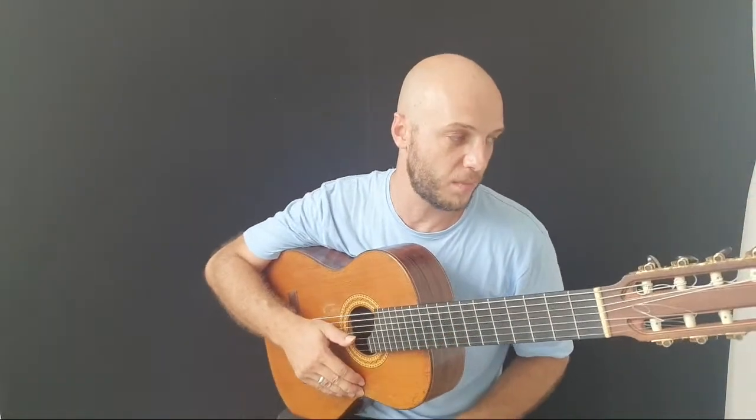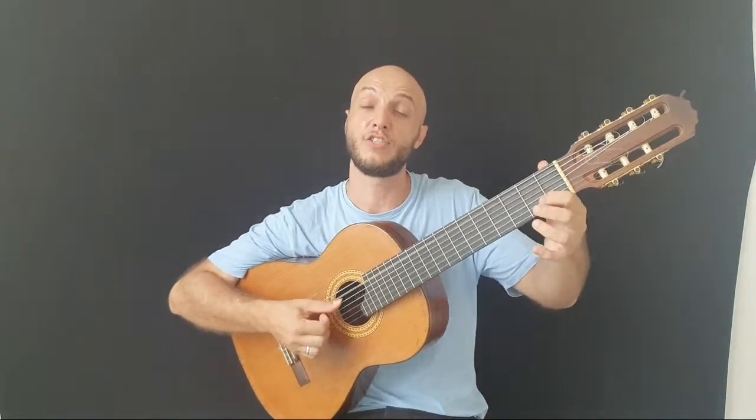So I'm going to try to apply this thought for a second here and see if you guys come up with any questions for me. I'm going to improvise a little bit over these four chords. That's A minor, F major, B half diminished, E dominant, and so on.